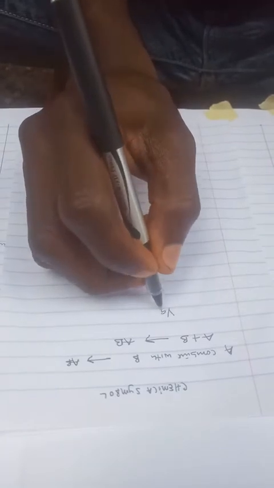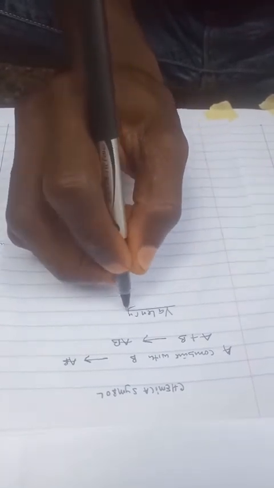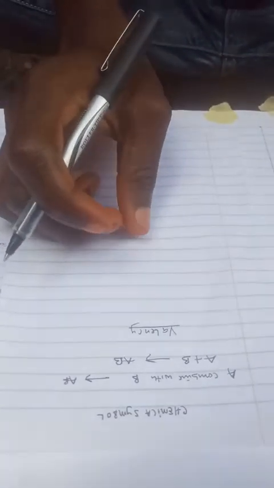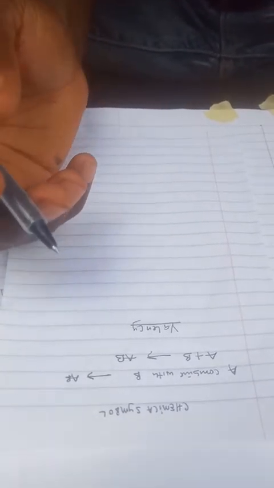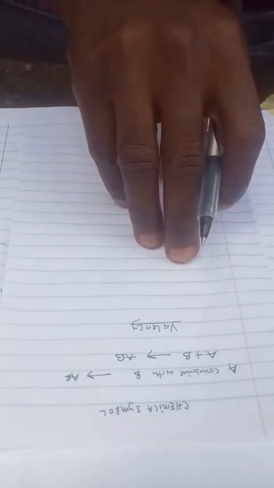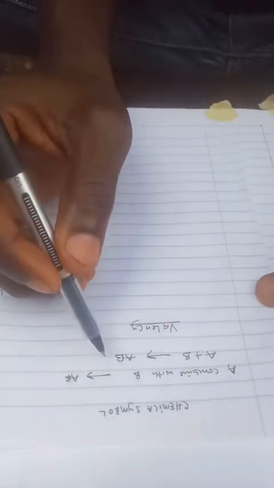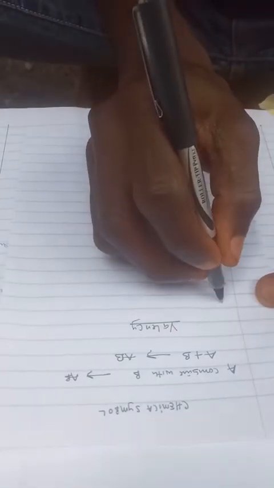So for an element to become a compound, there must be exchange in their valency. So that will take me to what is called valency. We need to know what valency is. Valency is the combining power of an element, or the number of electrons in the outermost shell of an atom.